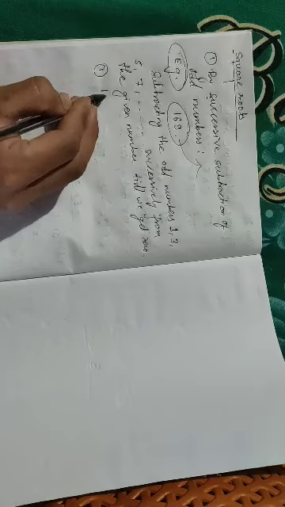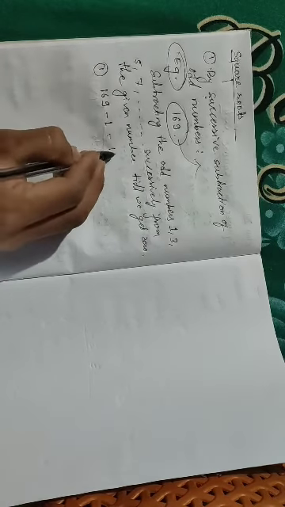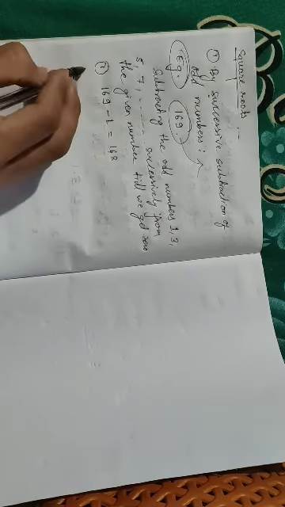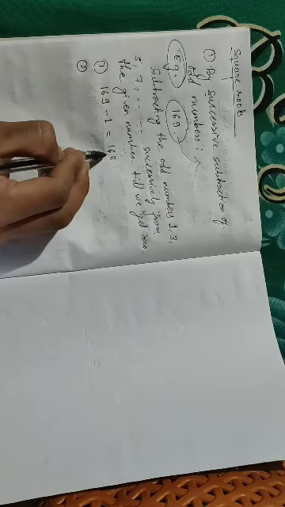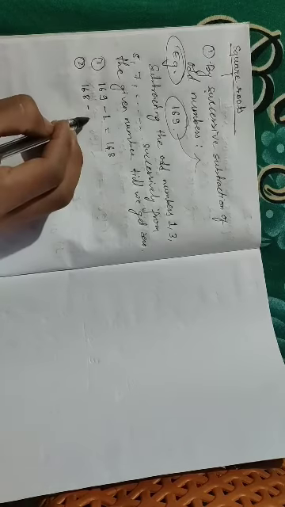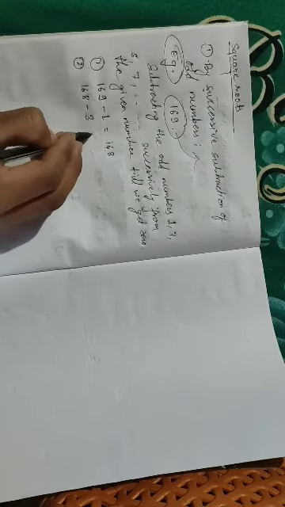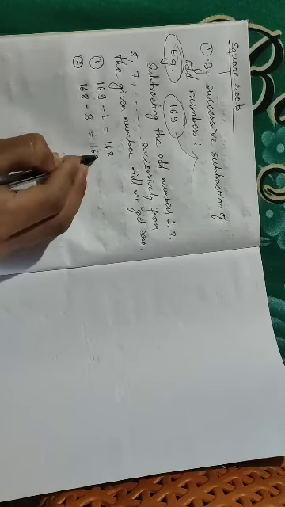So firstly, step 1 is 169. We will start from 1. How much will you get? 168. Okay, so this is the first step. So next, what will you do? You will start from here. Step 2, what did you get? 168, right? So the previous answer will come here, minus the next odd number, 3, right? How much? 165. So this was step 2.